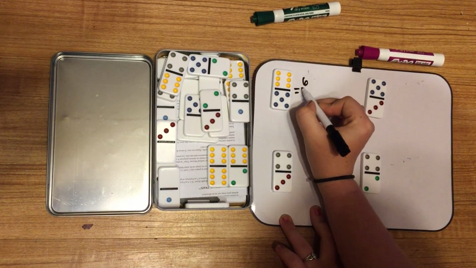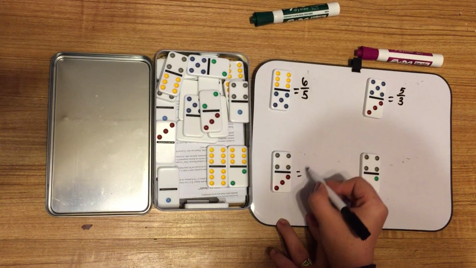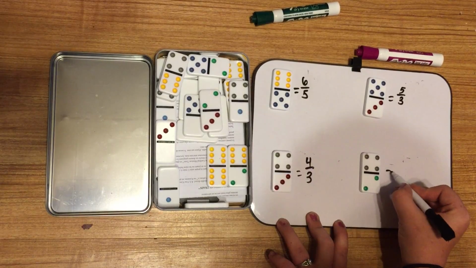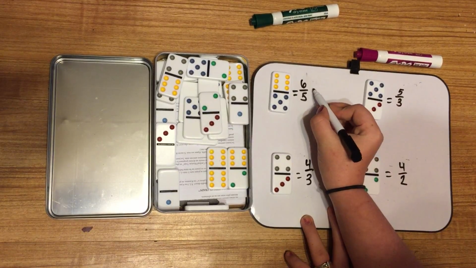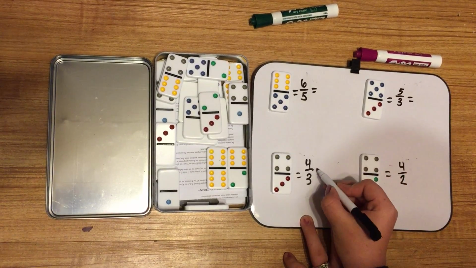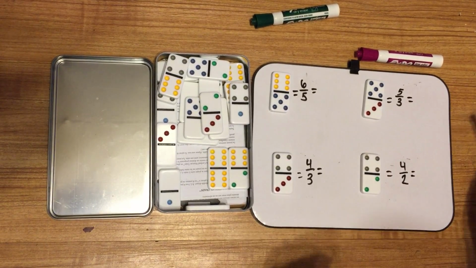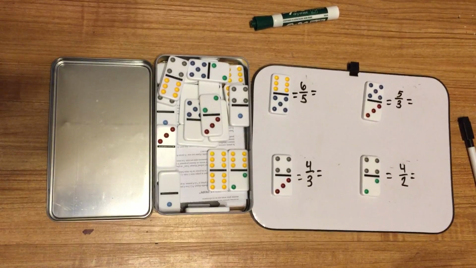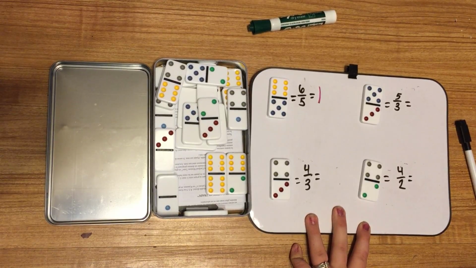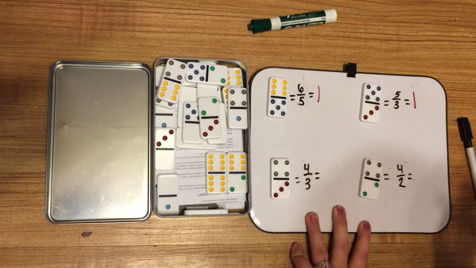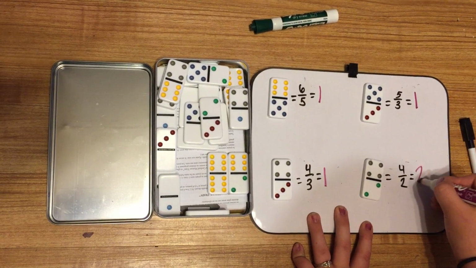So you have 6/5, 5/3, 4/3, and 4/2. Next, we'll need to change our improper fractions into mixed numbers. To do this, you will need to divide the numerator by the denominator. So 6 divided by 5 is 1. So 3 will go into 5 one time, 3 will go into 4 one time, and 2 will go into 4 2 times.